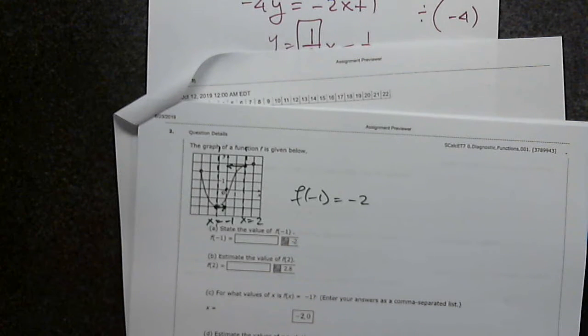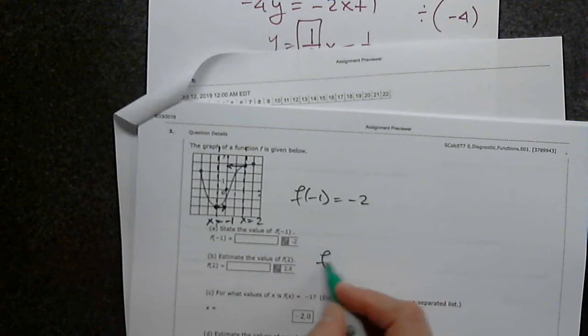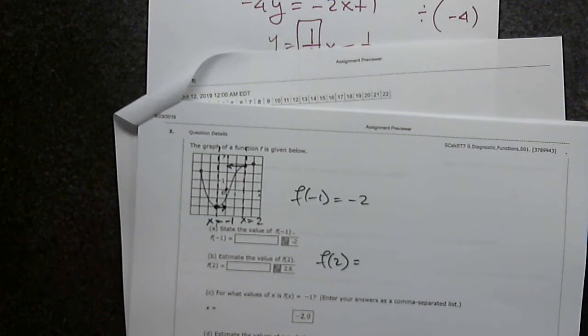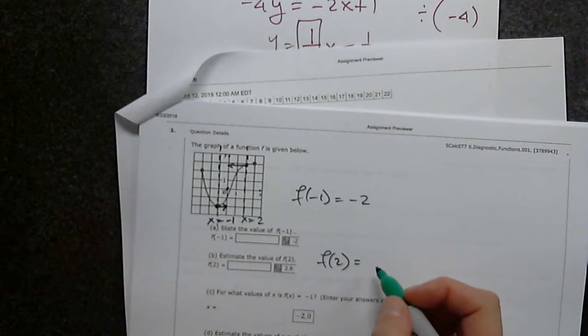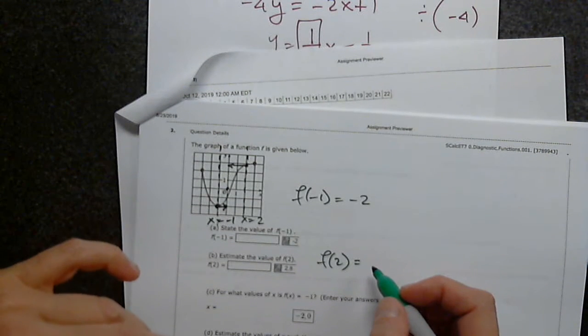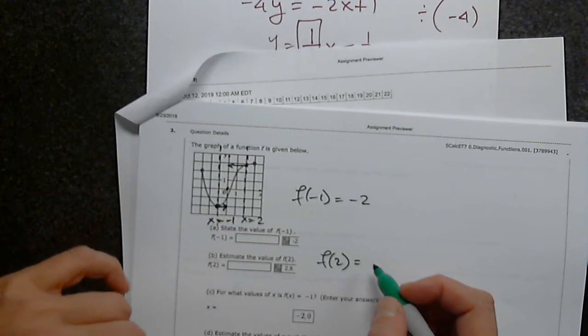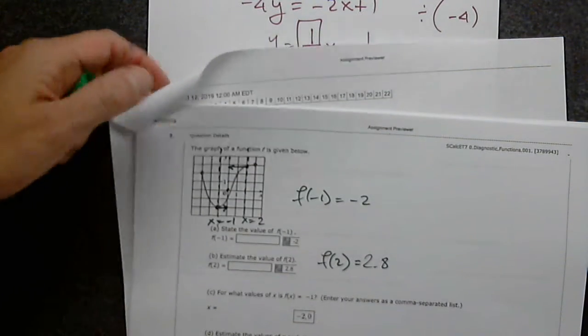It can be 2.9. 2.85. I don't know how they do that. But f of 2, what do you want to estimate it at? It's difficult, of course. Maybe there is a way in WebAssign to enlarge it and be more accurate. What will you say? I'll accept it. Okay, we'll go with what they said.